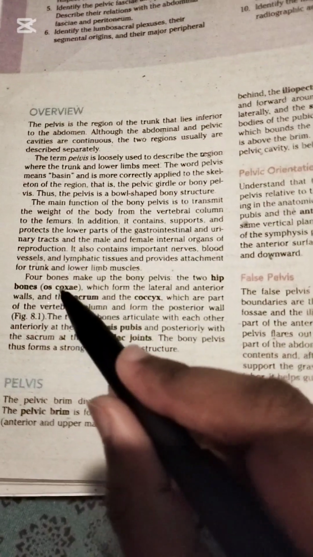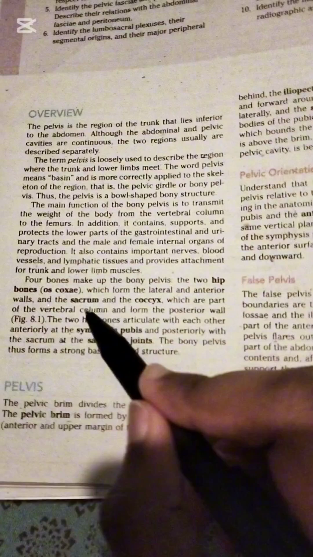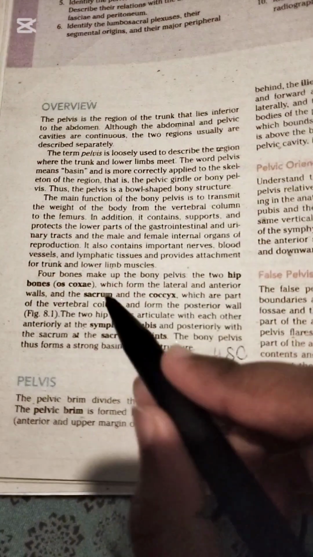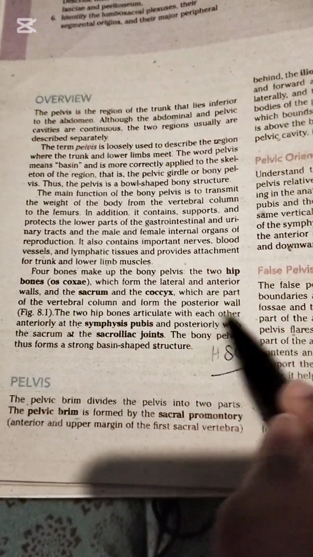Now let's talk about four bones that make up the bony pelvis. So we have two hip bones, which are os coxae, and these hip bones are going to form the lateral and anterior walls, and we have the sacrum and the coccyx. So these are the four bones that we have in the bony pelvis. Sacrum and coccyx are part of the vertebral column. They are going to form the posterior wall.